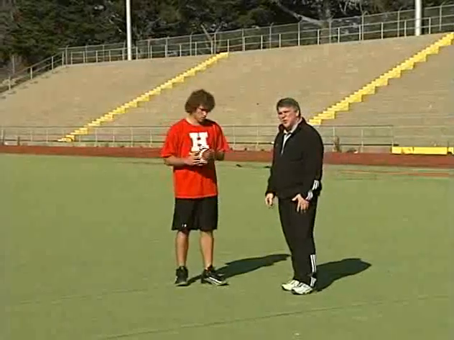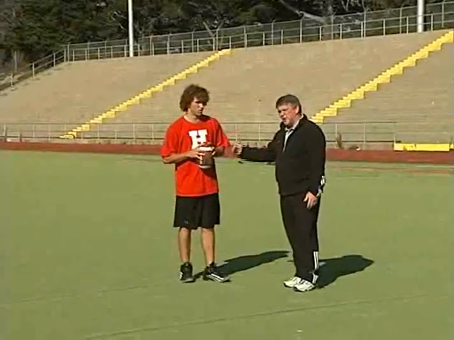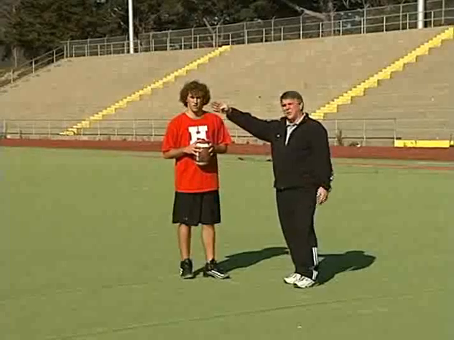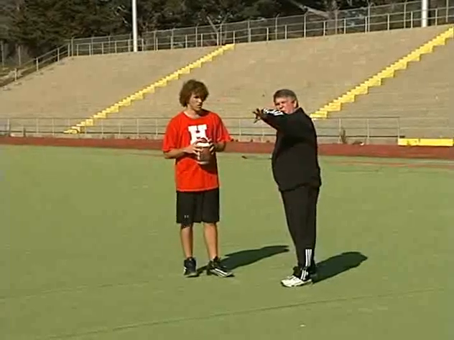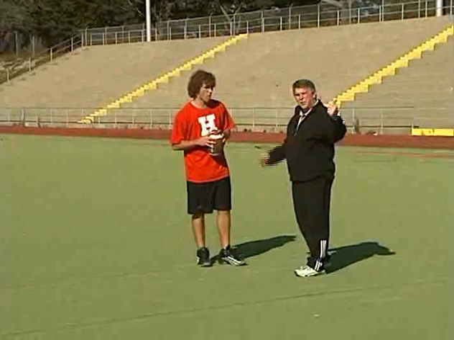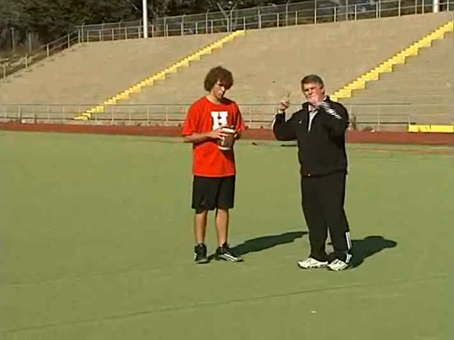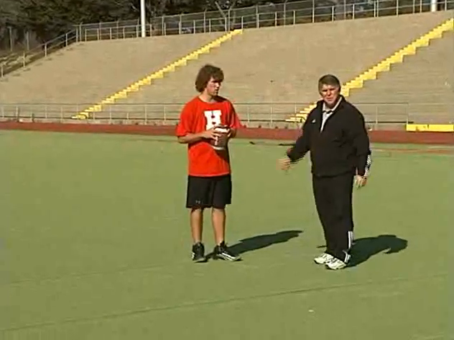Okay, to set up this drill, you're going to have one or two of your quarterbacks on this hash, and they're going to roll and throw that way. And then you have another quarterback or two on the other hash, and they're going to roll and throw back this way. So that way it's just a constant circle, and the ball keeps moving, okay?